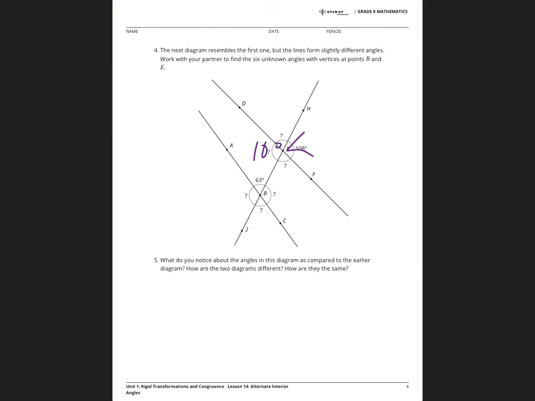So this one is also 108. Okay, I'm going to do 180 minus 108, and I will get the other angle, the supplementary angle or angle on a line, which is 72. And then this one is vertical, so I get 72 as well.